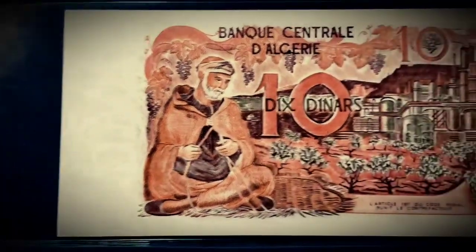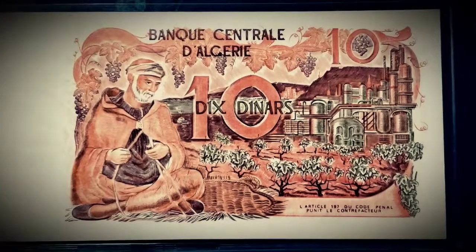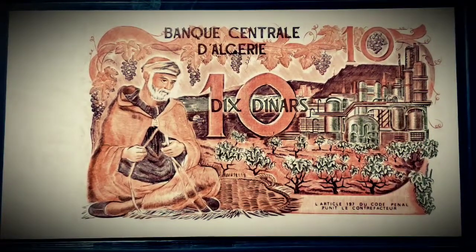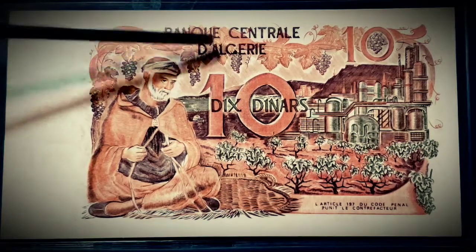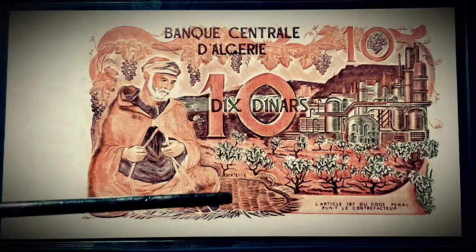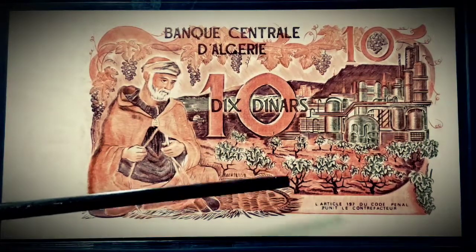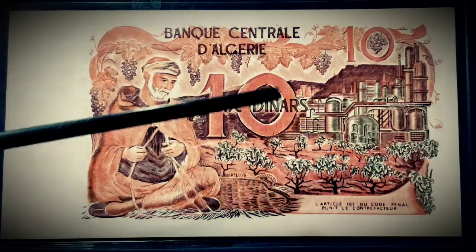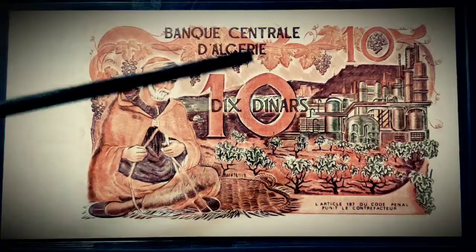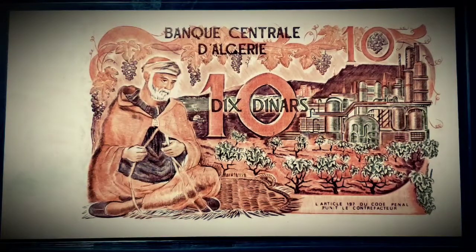I'm getting ready to start with the back of the note, which is a little bit more readable since I am Western and I read the Latin alphabet. Let's get started on this side. You can see on this side French text, Banque Centrale d'Algérie, and you can see again grape orchards. I thought those were awful big leaves, but grapes do have some big leaves, and here we see them kind of overhead. And it makes me think of Jonah and the vine that he sat under until God sent the worm to shrivel up the vine.